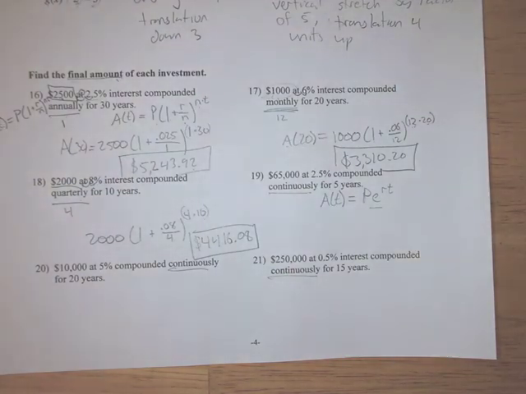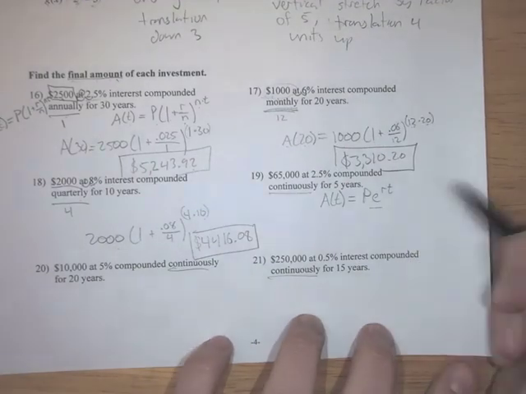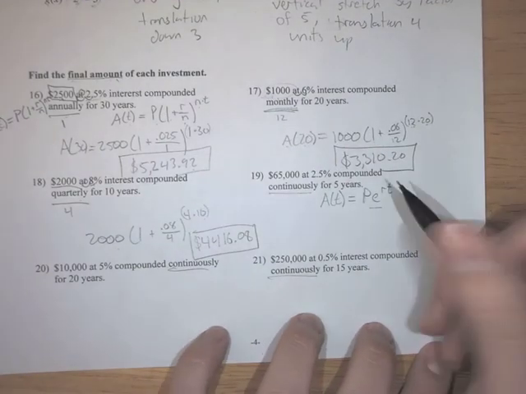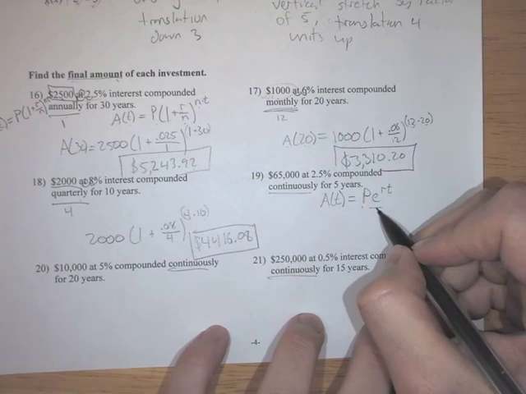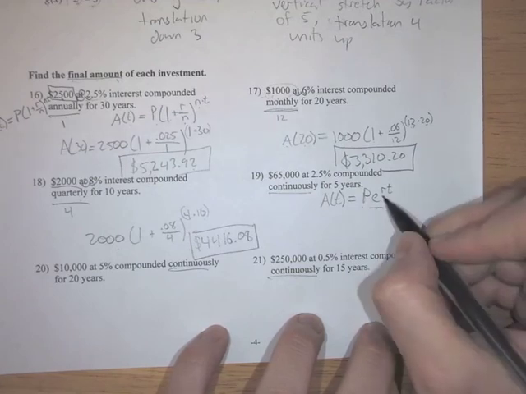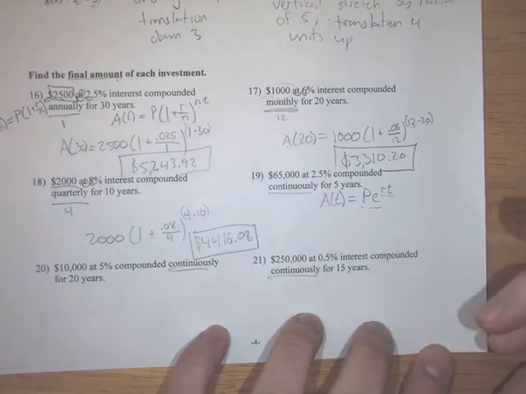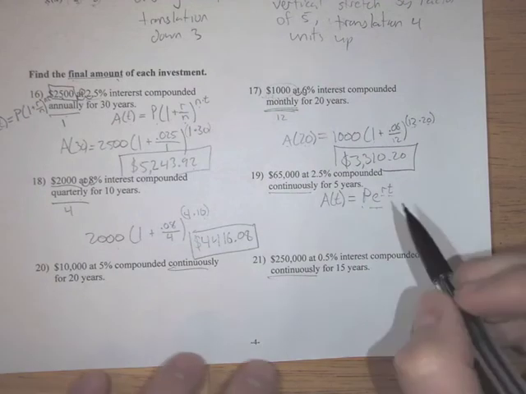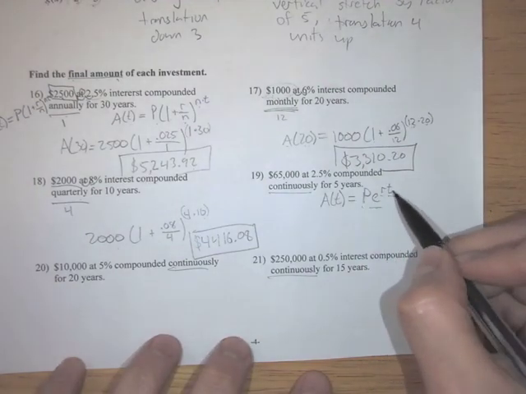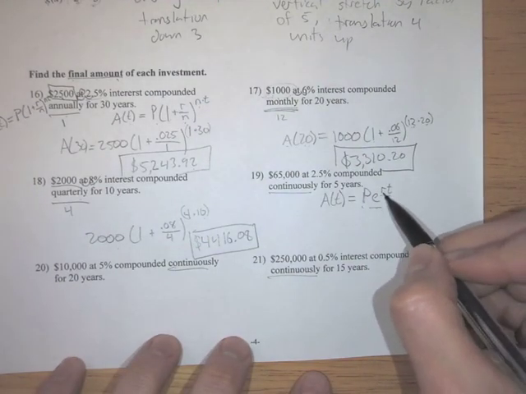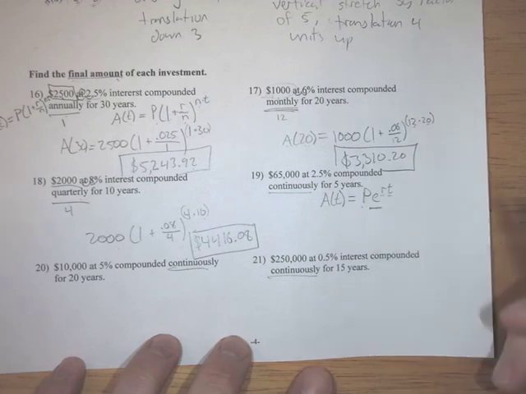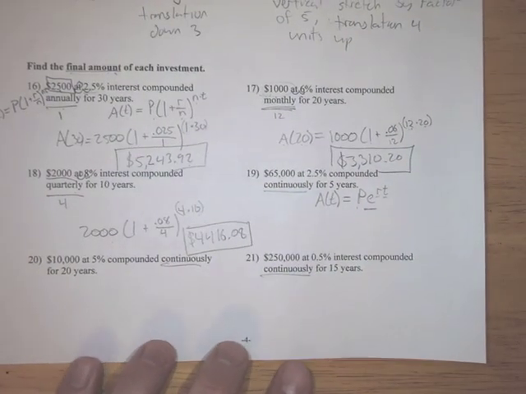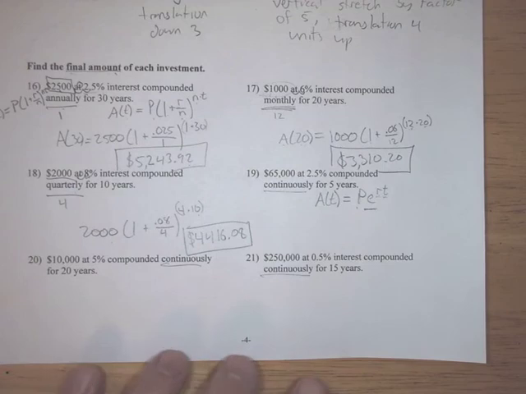And this is actually an easier formula to work with. So P is the principal, e is that irrational number that's approximately 2.71, but use the stored value in your calculator. R is the rate as a decimal, and t is still time in years. So the only thing that's different: the P is the same, the r is the same, the t is the same. The r is in a little bit different of a place, but the e is kind of the new symbol here, and that's for that number.